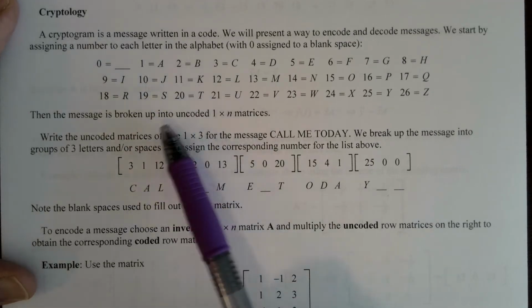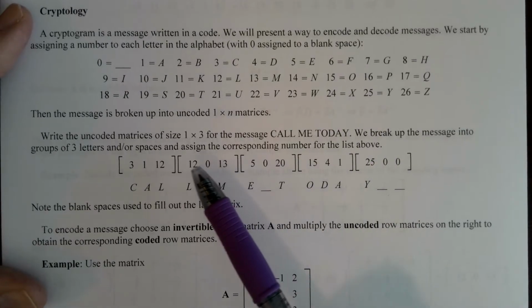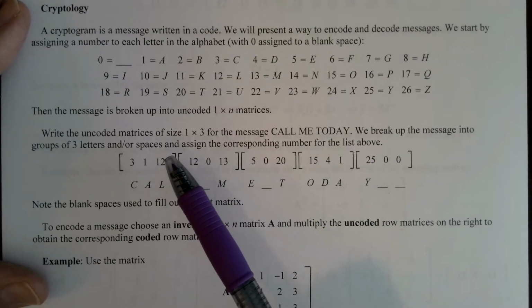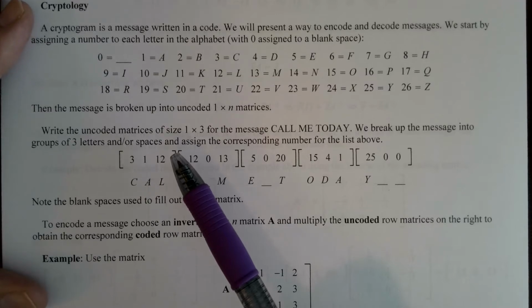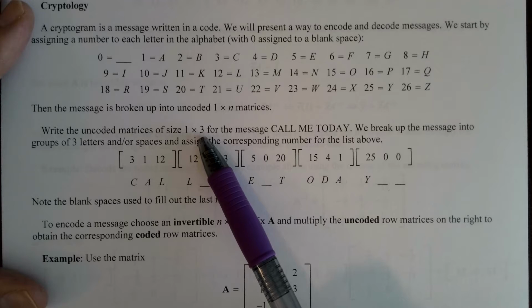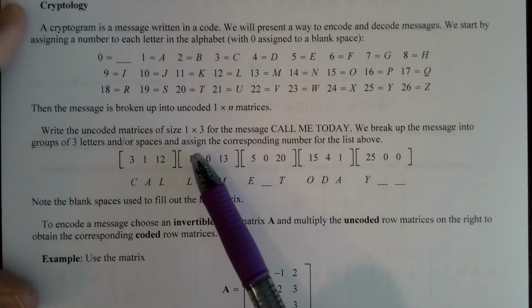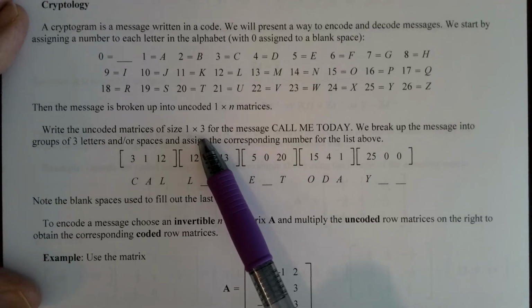And you can use other numbers for punctuation or other needs that you might have. But we're going to write the uncoded matrices, as we'll call them, as 1 by 3 in this example. Again, this value of n could be anything, which adds to the level of keeping the code from being broken.